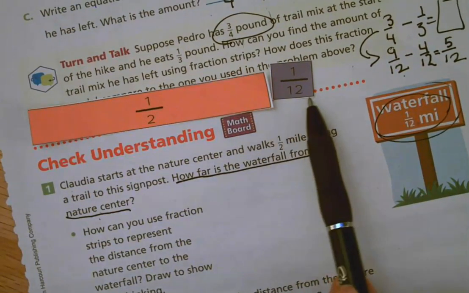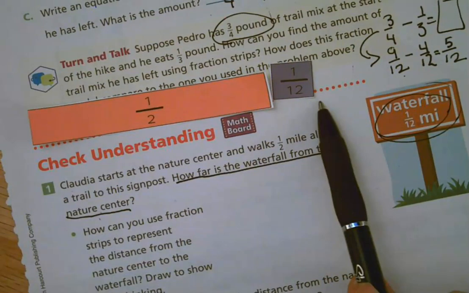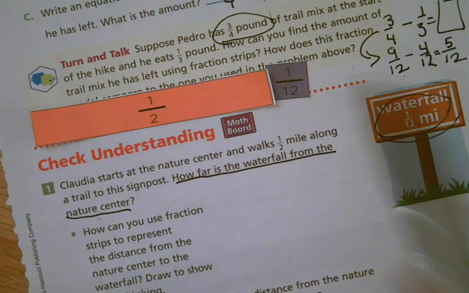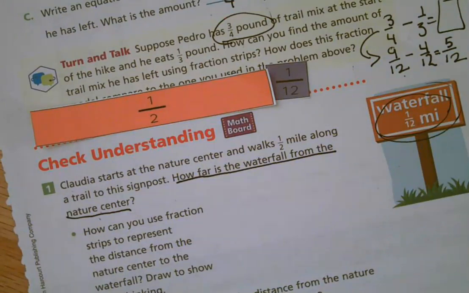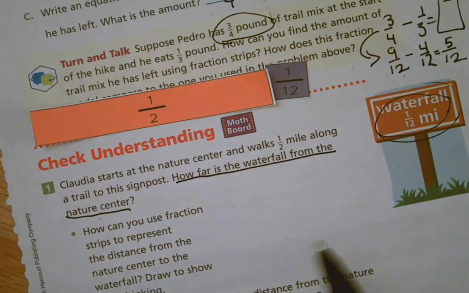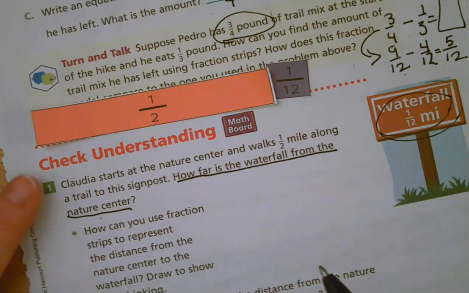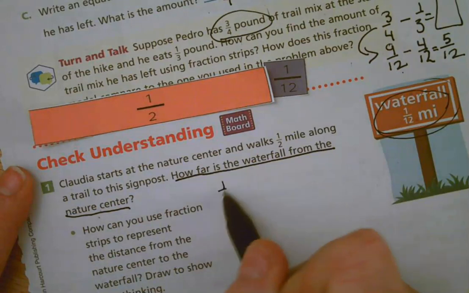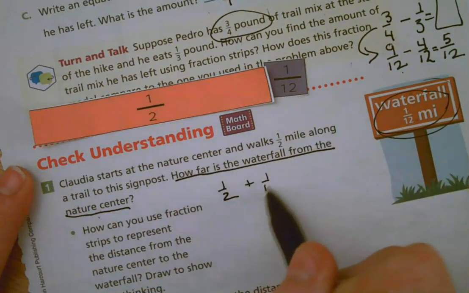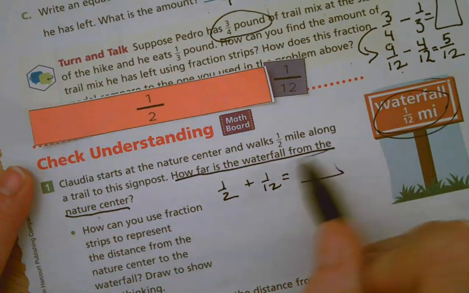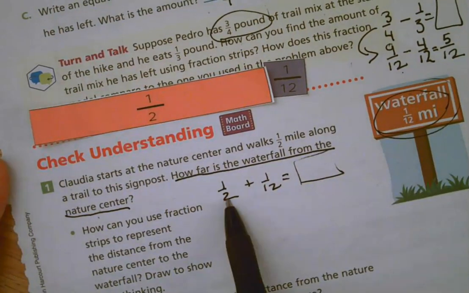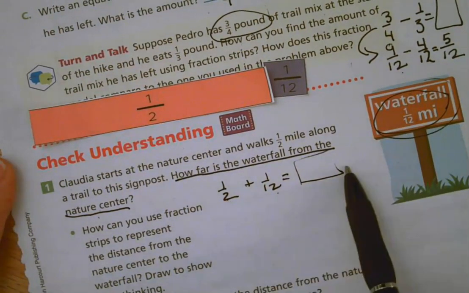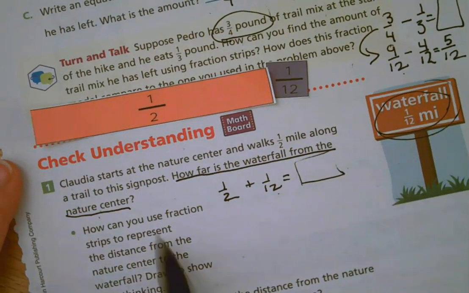So now to know how far it is going to be from one point to the last point, I'm going to have to add these two together. 1/2 plus 1/12. So first of all, I'm going to write my equation. 1/2 plus my 1/12 is going to give me my total amount, the total distance. So this part plus this part is going to equal my total for the sum. How can I use fraction strips to represent the distance? All right, well, let's draw to show your thinking.